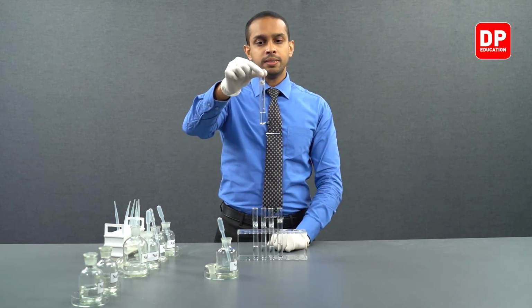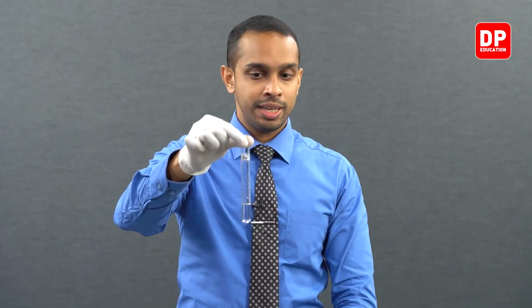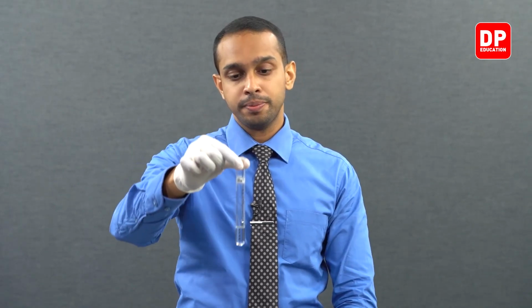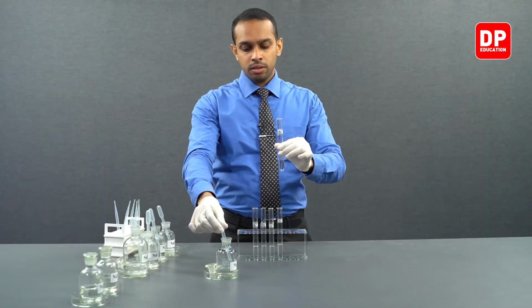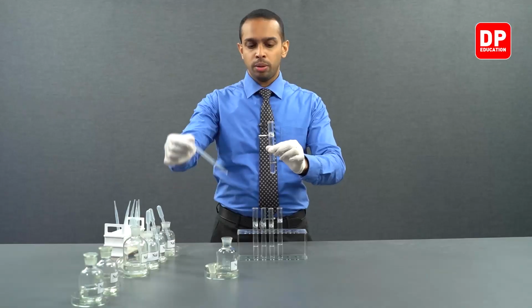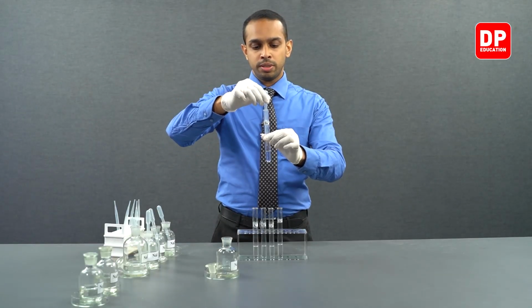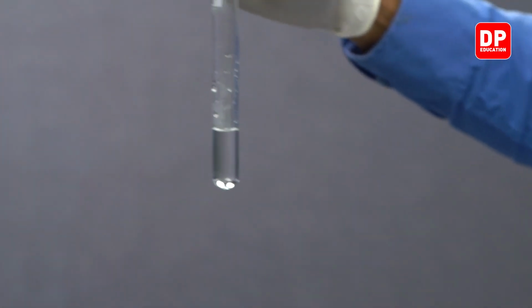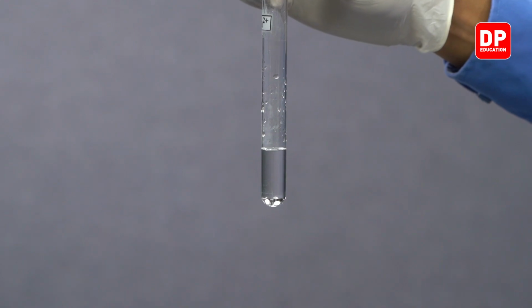We have here a barium 2 plus aqueous ion solution obtained through barium nitrate. To that, we'll be adding a small amount of sodium sulfide. Now I have added a small amount of sodium sulfide here.